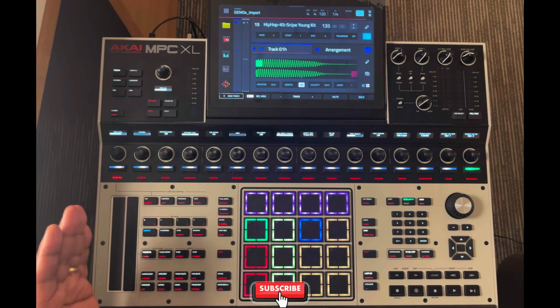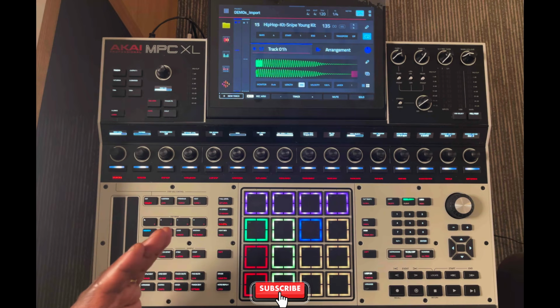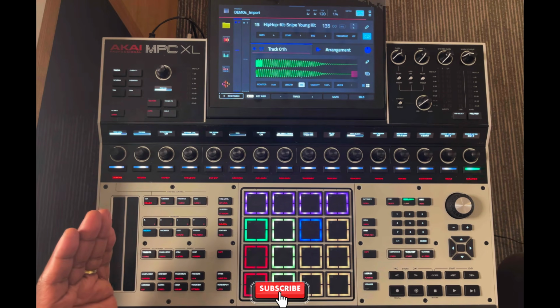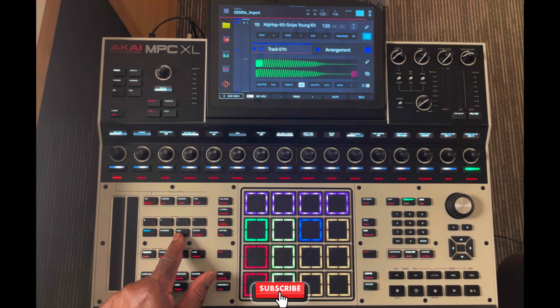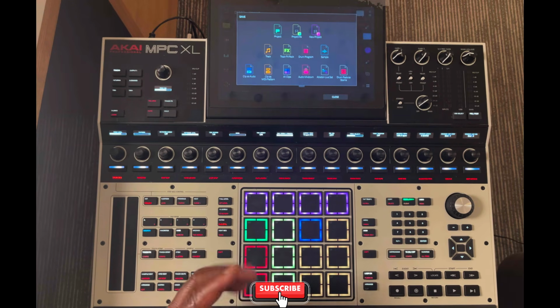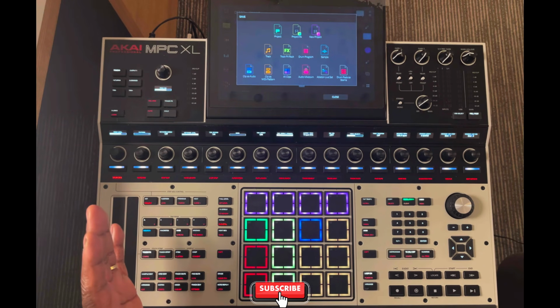Now, what you want to do sometimes when you're done making stuff up, or just starting to, is to save what you got so far. And so right here, we have our save button. I press the save button here, and we got a lot of options here. It's pretty intense there, as you can see.